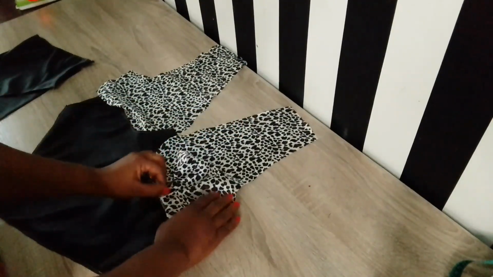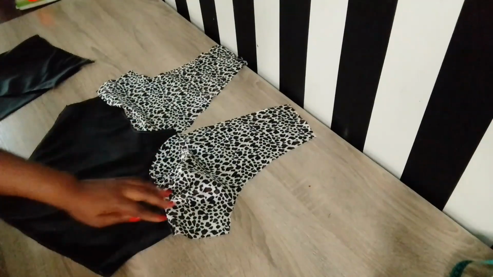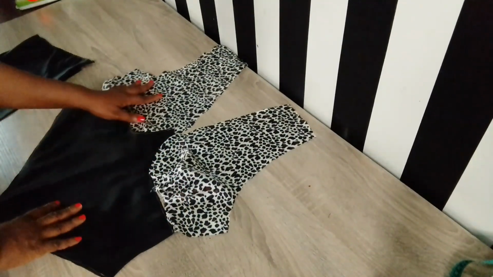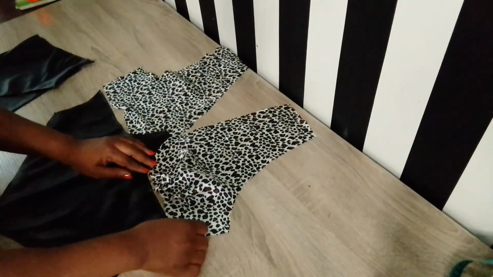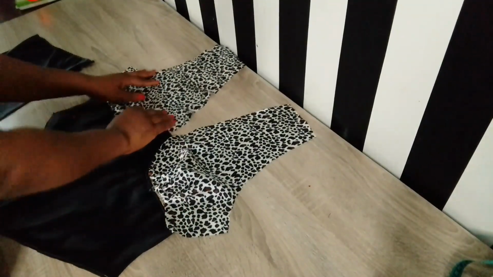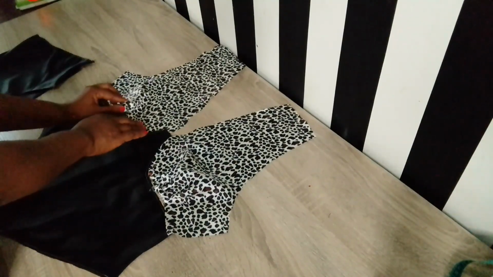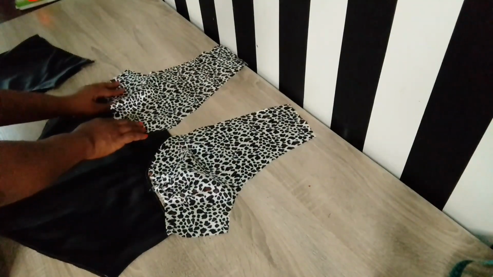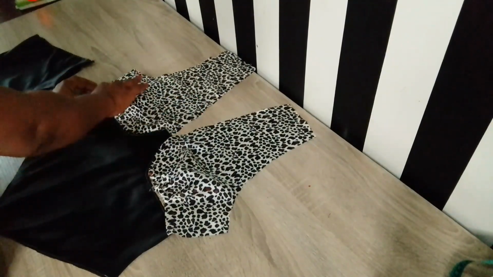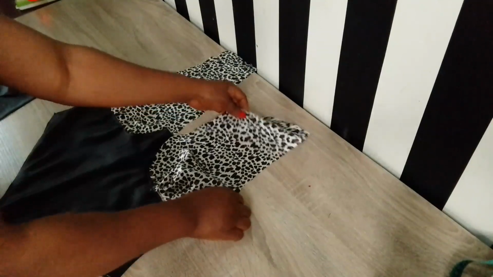So guys, having done this, I can now take it to my sewing machine to stitch it. You can see that it's matching properly. So I'll simply do the same thing for the other side. What you simply need to do is place the yoke right sides facing each other on the other fabric. You take it to the sewing machine and simply run a knit stitch on it to attach the yoke to the other part of the fabric.